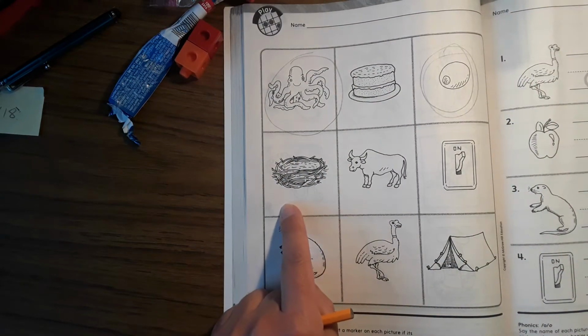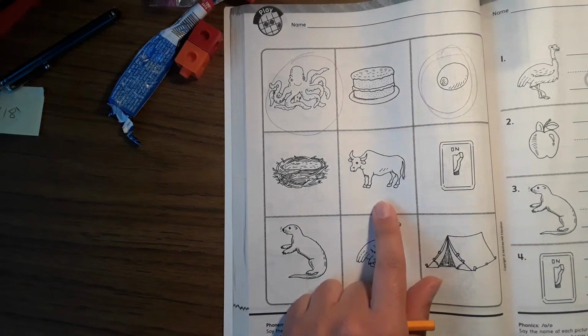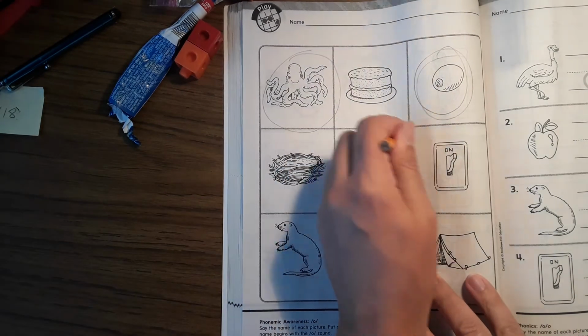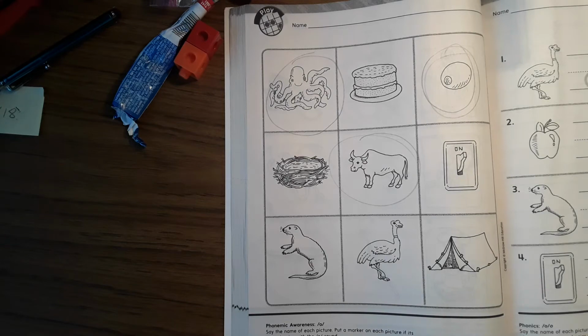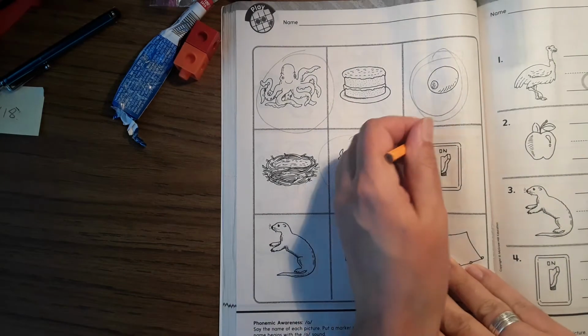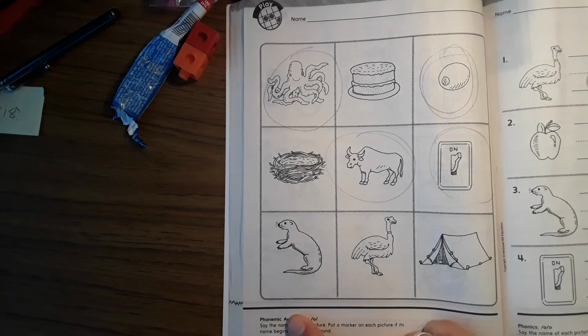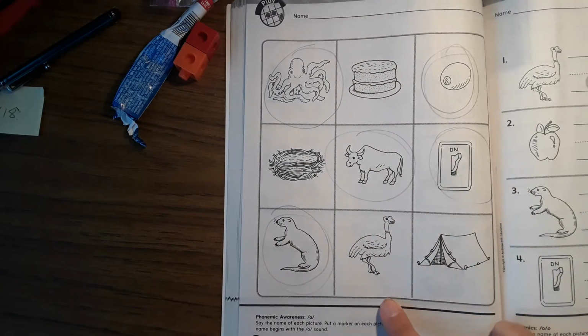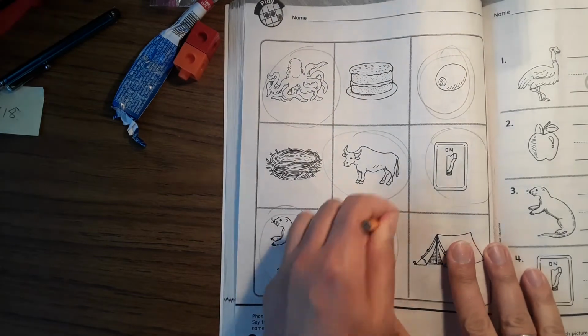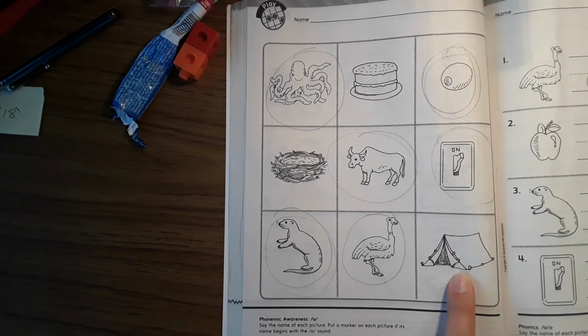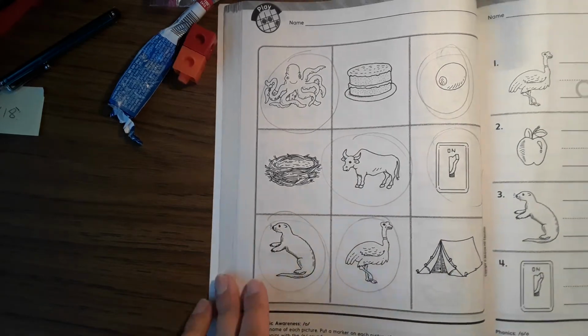Next one is a nest. Nest. Is that the O sound? No, it's not. Next one is an ox. Ox. Is that the O sound? Here's the light switch, and it's in the on position, so the word is on. Here is an otter. Otter. Ostrich. Circle the ostrich. And then tent. Nope, that's a T.